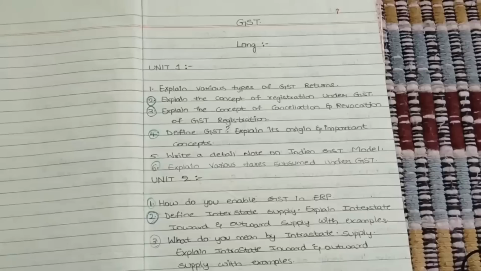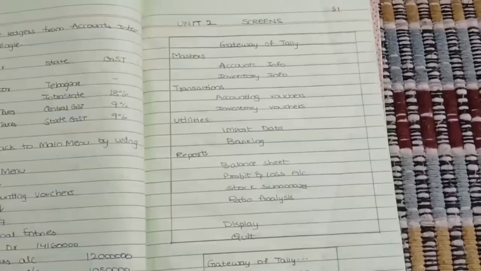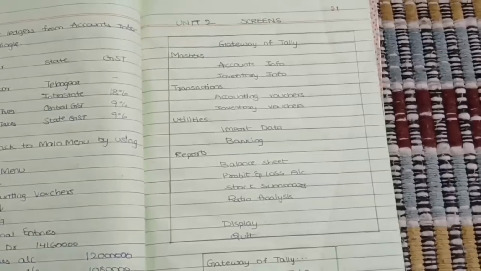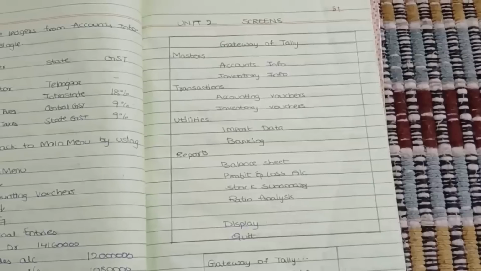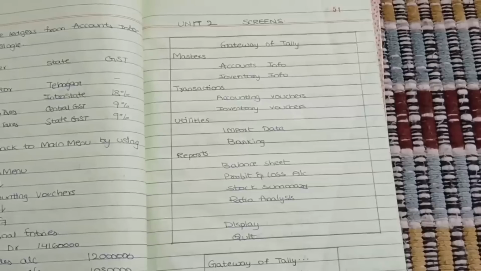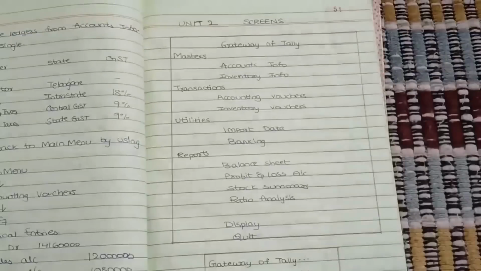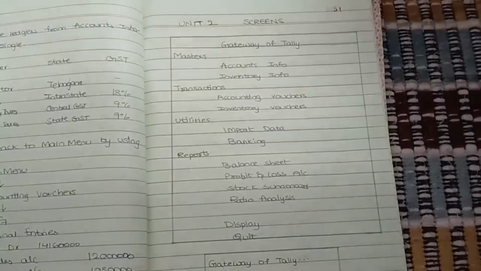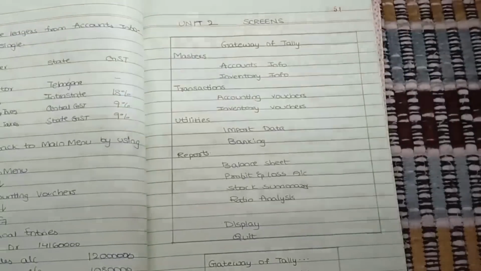I will show the screens, you need to draw them. In the second unit and in unit number 4, you need to draw the screens. As you already know, these screens were already there in your Tally, that is, computerized accounting. You have already learned the Gateway of Tally screen. The same screen you need to draw here.